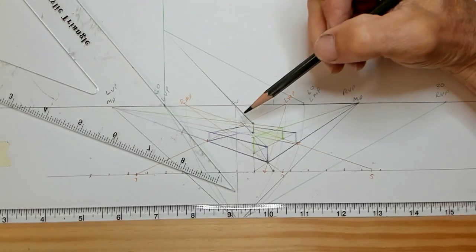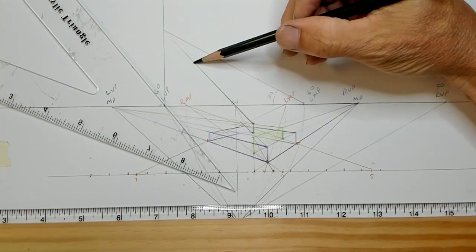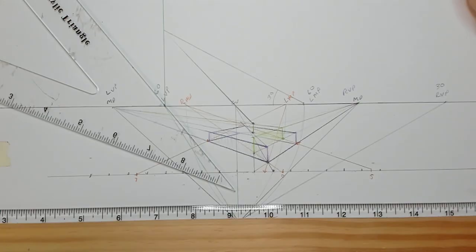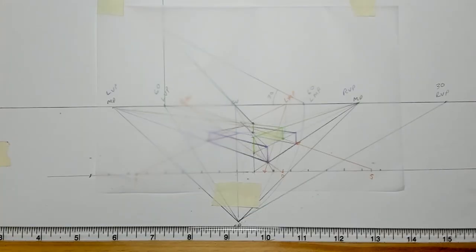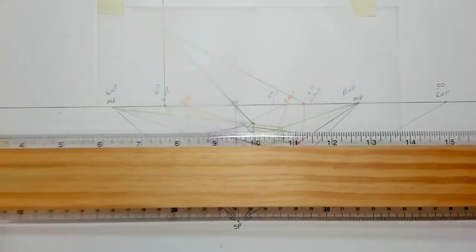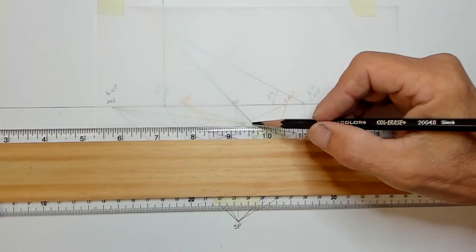Now we want to make this 7. I think I might need an overlay for this. One of the rules with inclines is that the measuring line must touch the line that you are measuring. So our measuring line is way over here, but we need to put it right here.